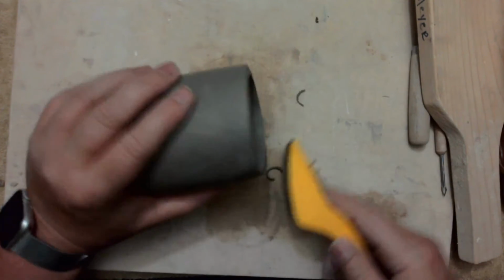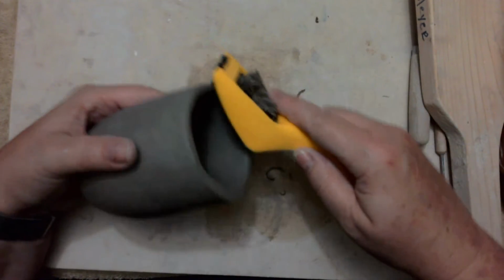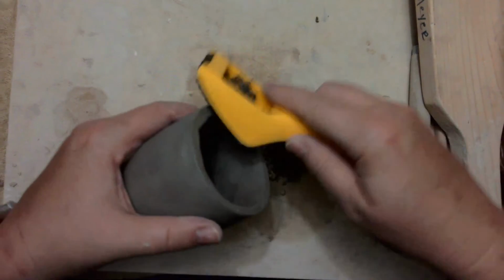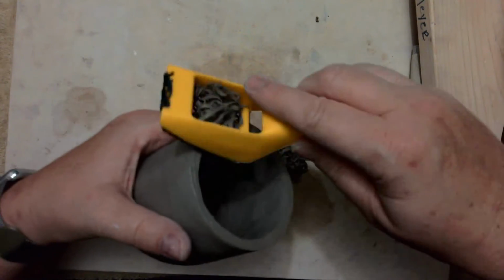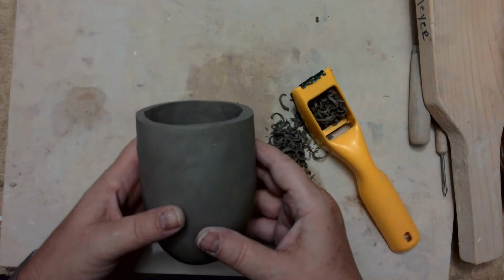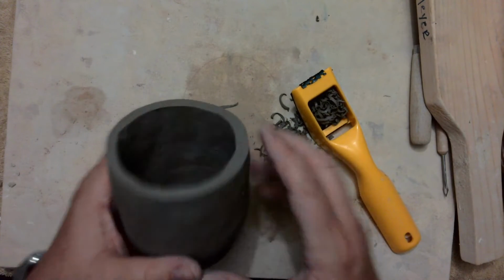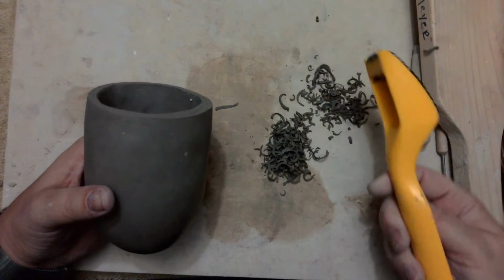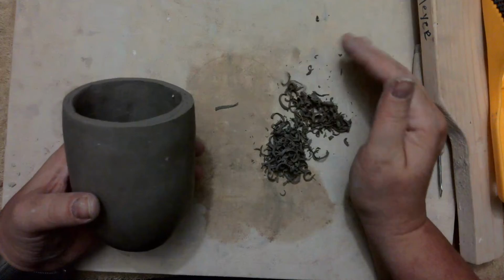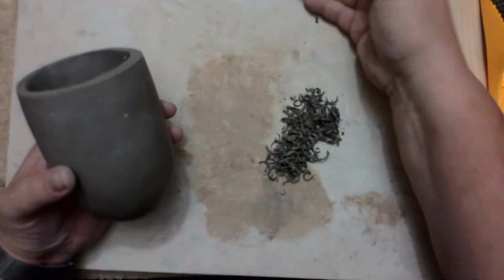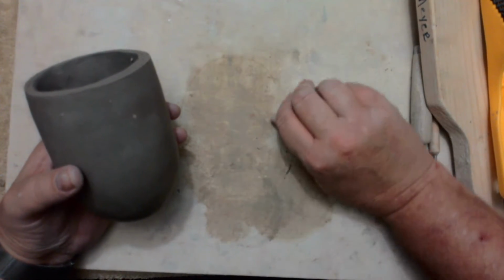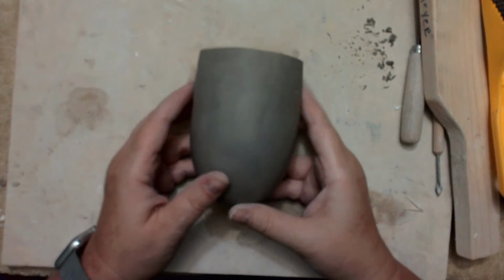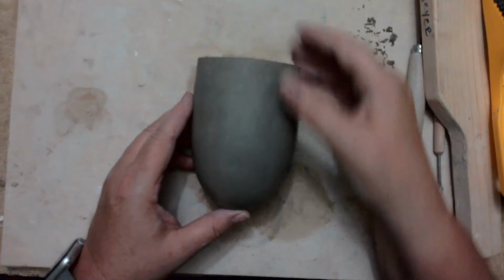Now, of course, you're going to lose some height. So if height is an issue, keep that in mind. Also, it's really easy to get a little Surform happy and just start going crazy, in which case you might end up losing a lot of height. Just an aside, all of these scraps make great texture. When they're dry, they make great quick slip, or you can throw them back in your recycle, whatever. But now we have a nice level rim.